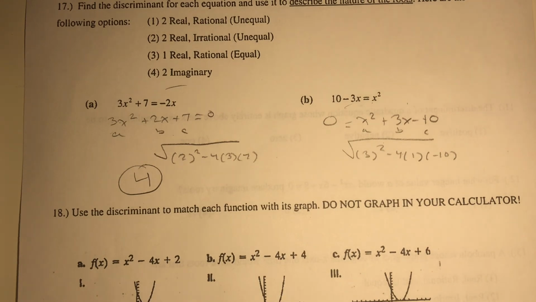So, if we get a really nice whole number 7, obviously it's not going to be 3, because if it's equal, our discriminant would equal 0, and 7 is not equal to 0, so it's not going to be 3. If it is 2 real irrational, which is unequal, you'd get a nasty decimal number, or a fraction. So it's not going to be 2. And 1 says 2 real rational unequal. It's going to be 1.